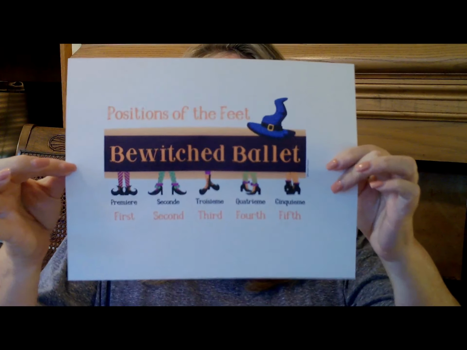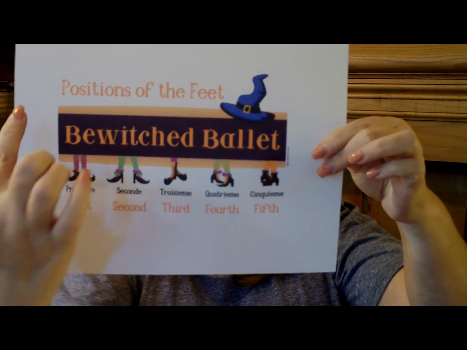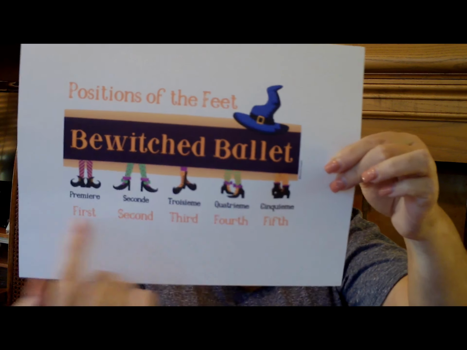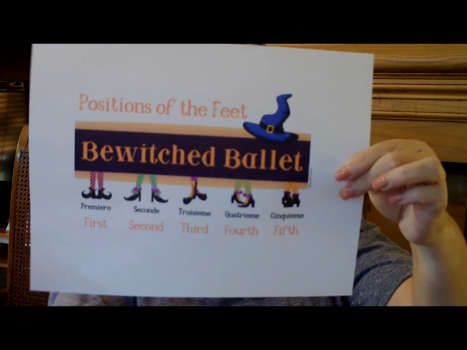I thought, since we all love a good theme, that I would work with a kind of cute idea about Bewitched Ballet. So I'm going to show you what I started with, which was the idea for a poster. And I'll pull this in. So this says the positions of the feet, and there's English and French translations down at the bottom, and these are all cute little witchy feet.